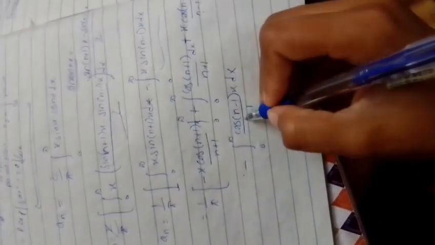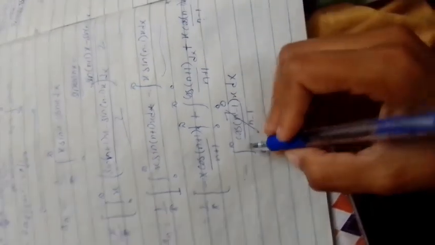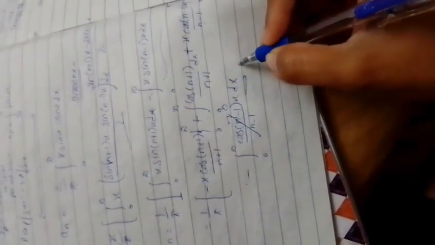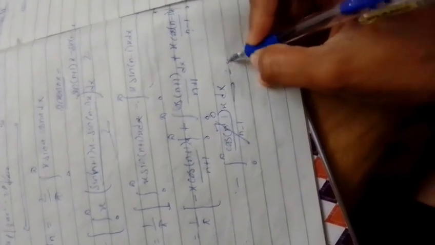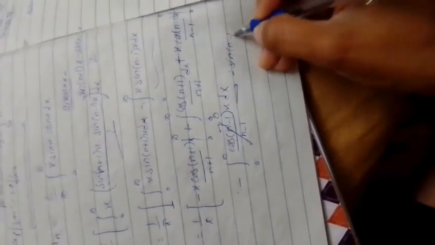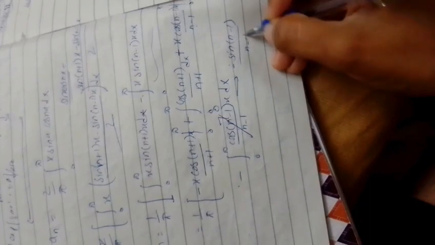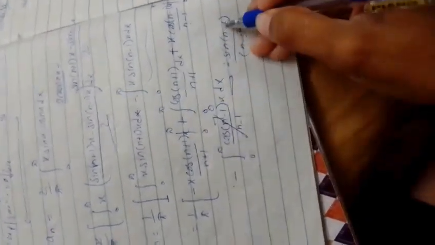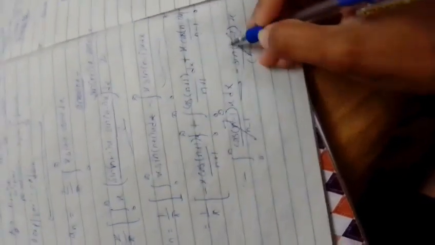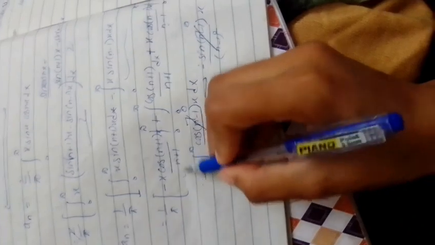This integral and this integral will cancel out, because in the next step it gives us minus sine of n minus 1 x over n minus 1 whole square, right? So if we substitute 0 and pi here, this will become 0. We are left with this and this integral, right?